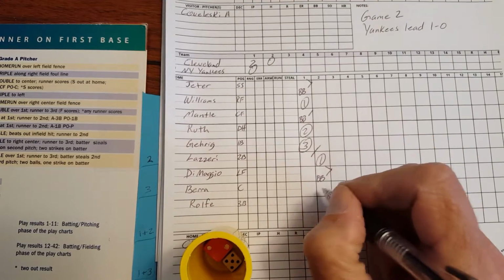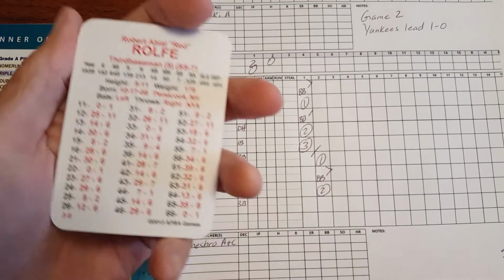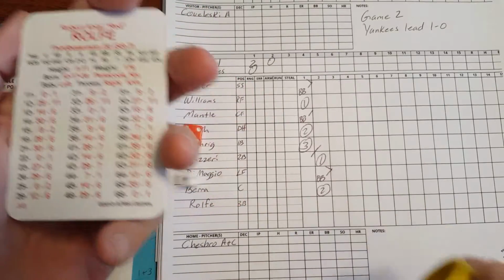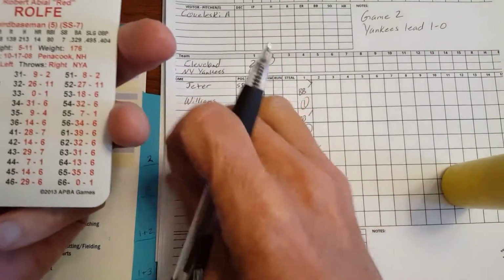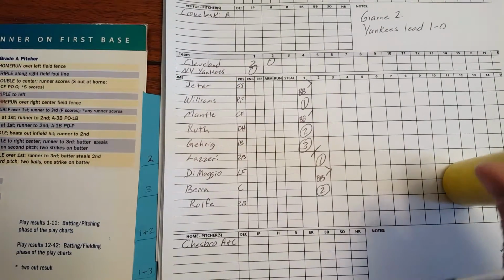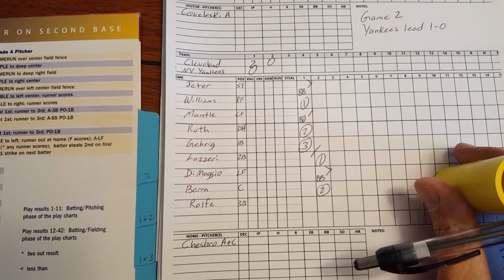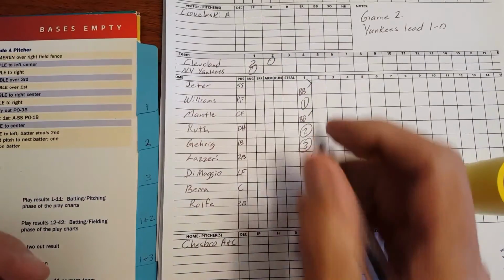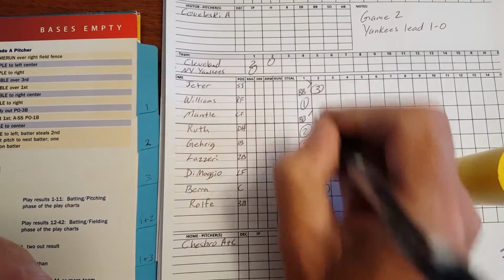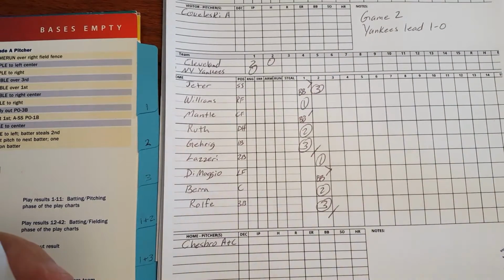Runner's going to advance. That brings up Red Rolfe, man on second and 2 down. He had a big game in the first game. 51 is an 8. Runner on second, and that is going to do it. Grounds out to third. That does not go up there. Timeout.